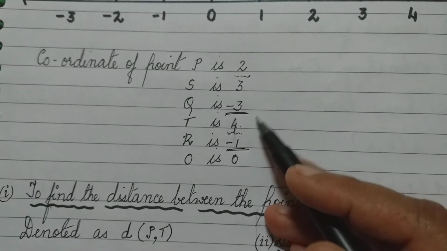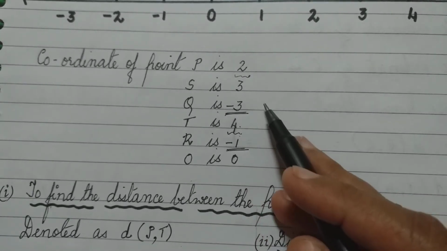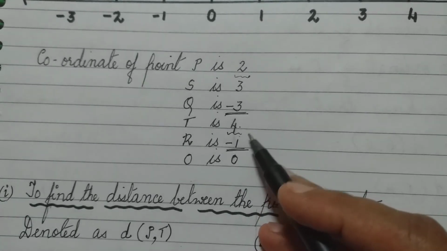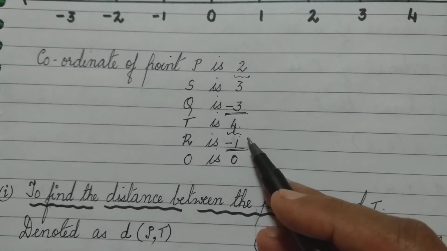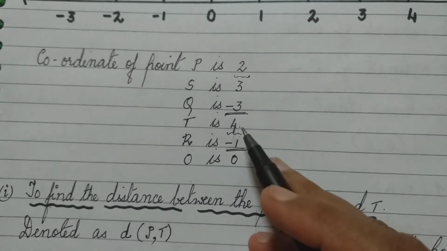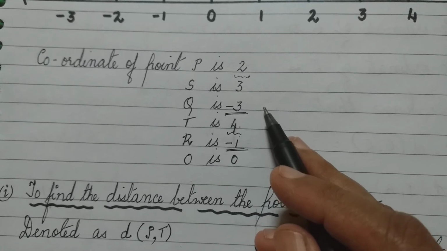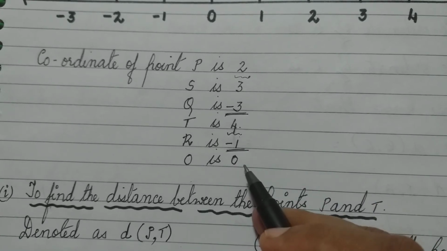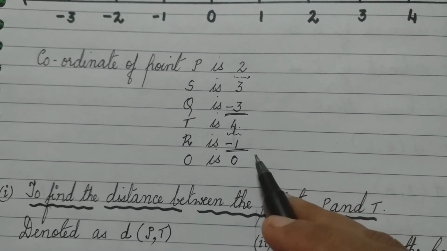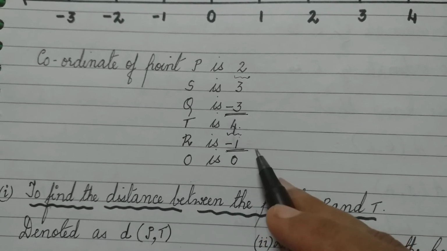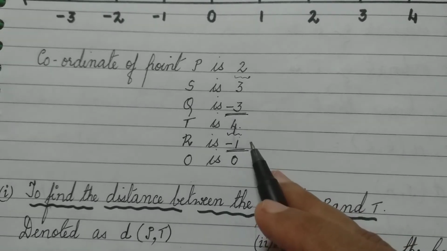Now I have -3 and -1. Among -1 and -3, which of the coordinates is greater? So you must remember, when two coordinates are there and both are having the negative sign, the number with the smaller value will be greater than the bigger number. That is, here -1 is greater than -3. In positive numbers, what happens? 3 is greater than 1. But when there are negative numbers, you must remember that the smaller number with the negative sign is greater than the bigger number with the negative sign.